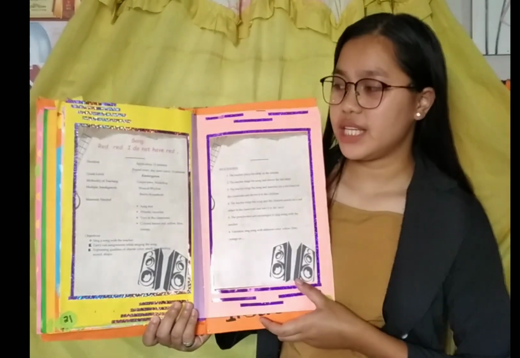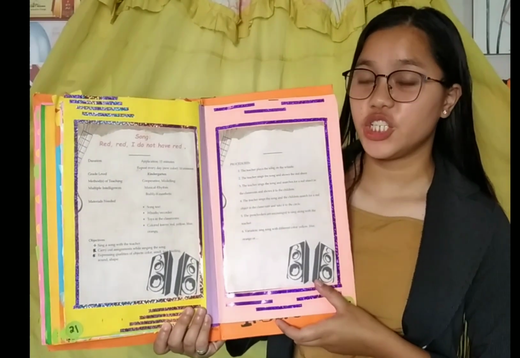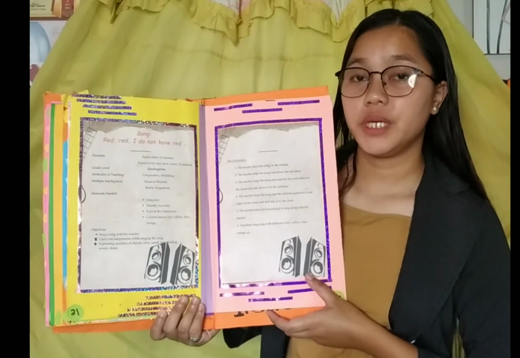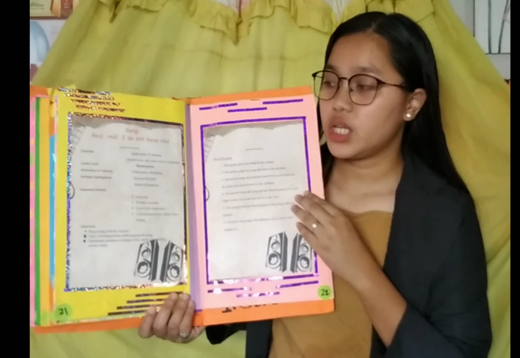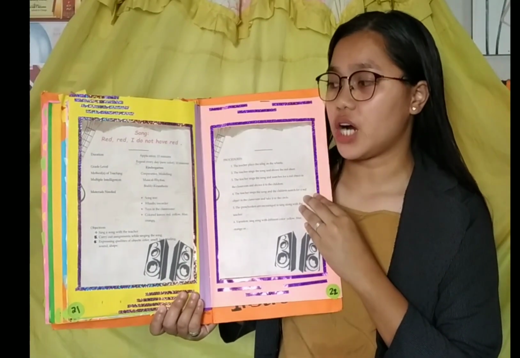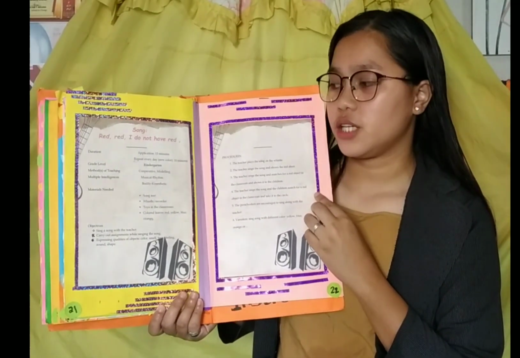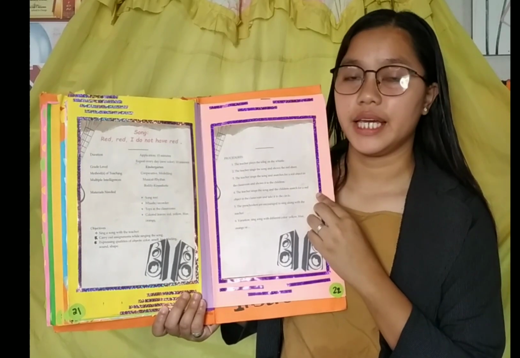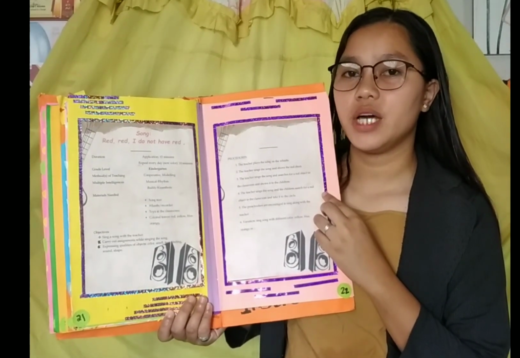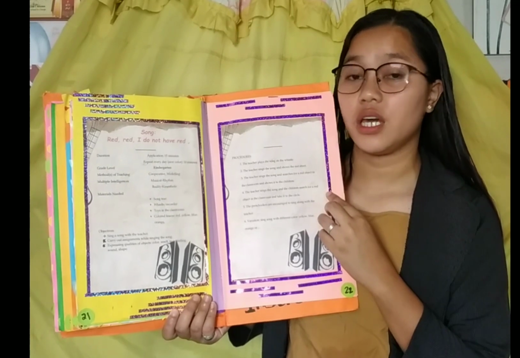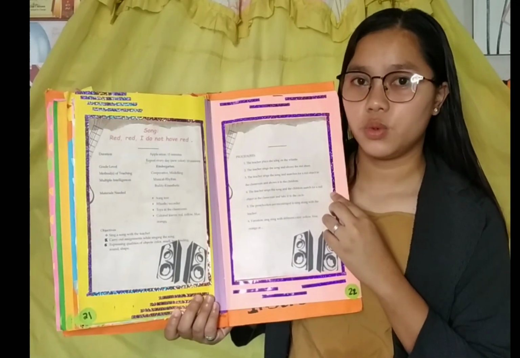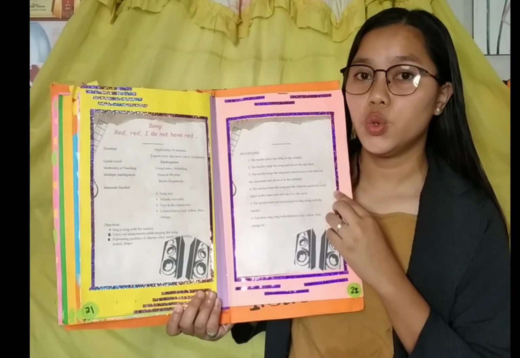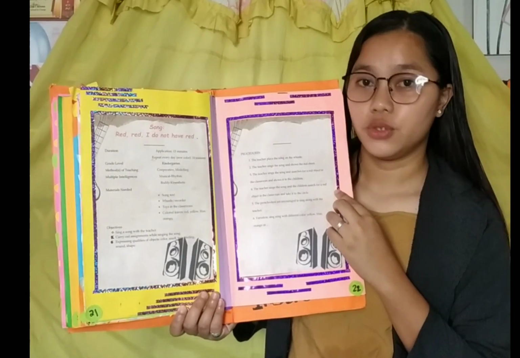Next is the song "Red, Red, I Do Not Have Red." The duration of this activity is 15 minutes for the application. Repeat every day but with a new color in 10 minutes. The grade level is kindergarten. The method of teaching is cooperative and modeling. Cooperative because students will cooperate with the teacher singing in front of them, and modeling because the teacher will sing and the students will do what the teacher does.